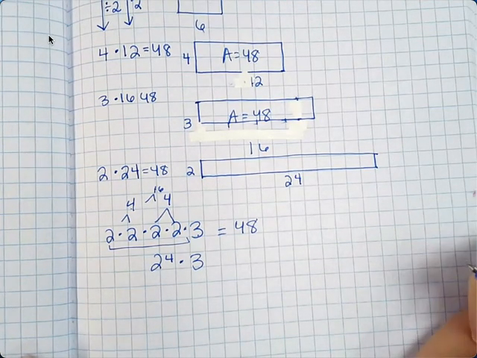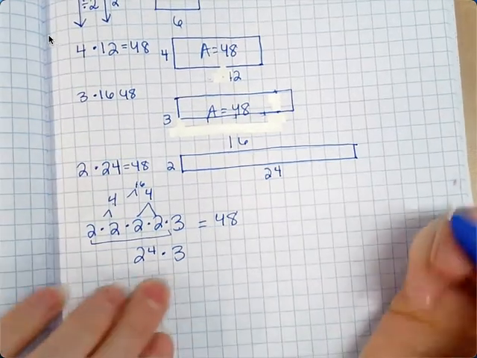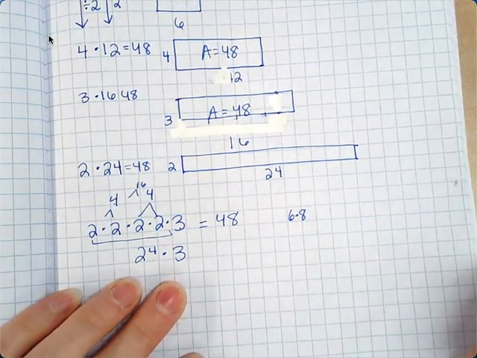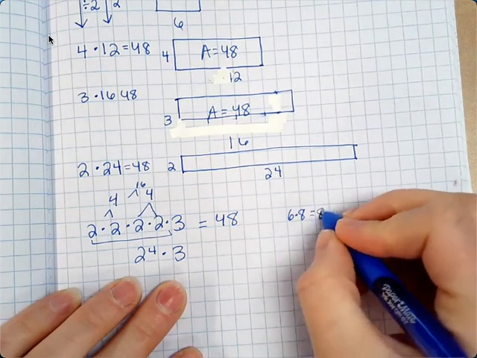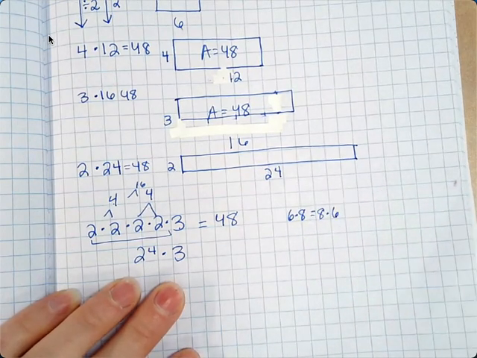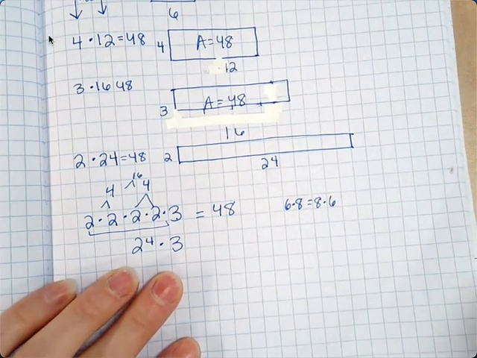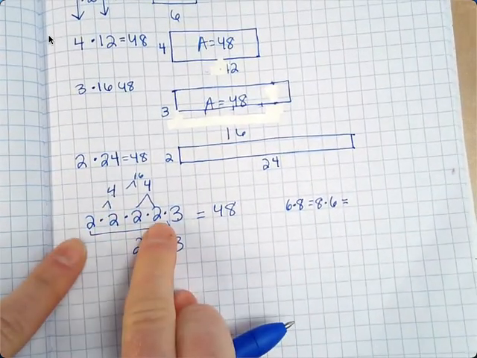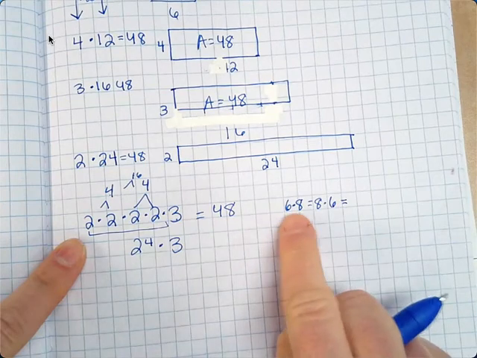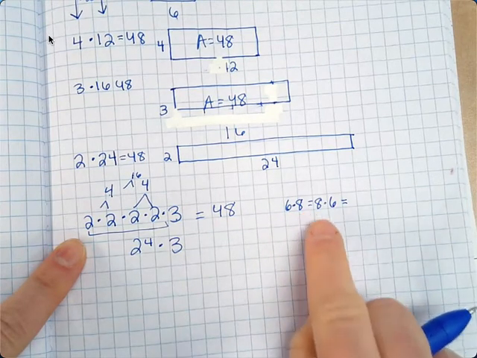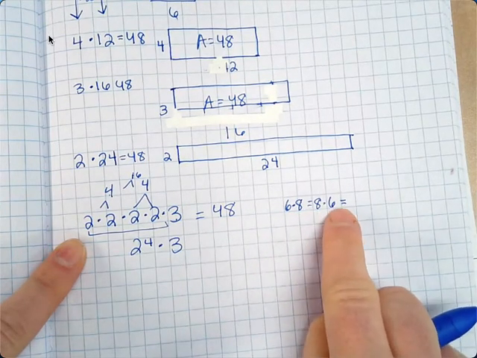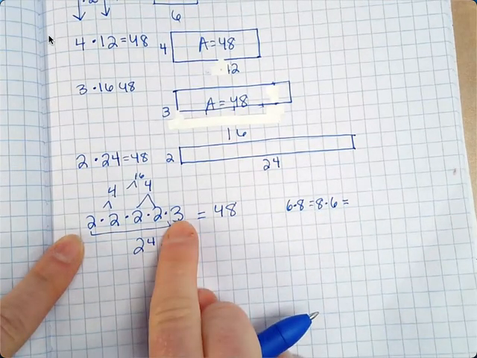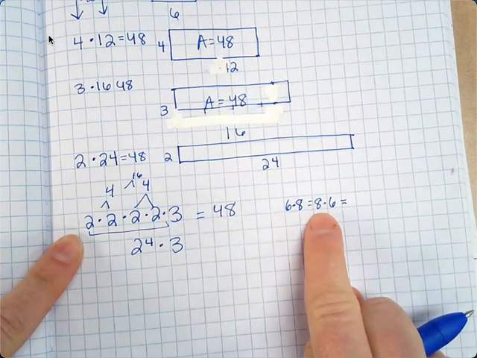Okay, let's write some equivalent multiplications. So we know that 6 times 8 is the same as 8 times 6, right? Let's break it down, but do our groupings. So let's do 8 times 6. How would I group these together so that I get an 8?